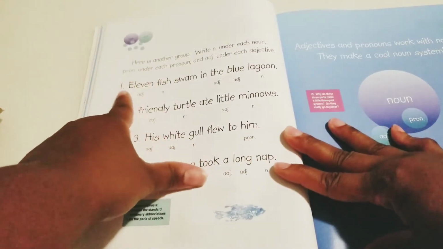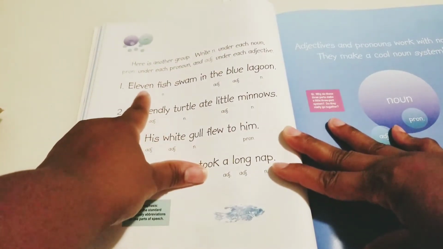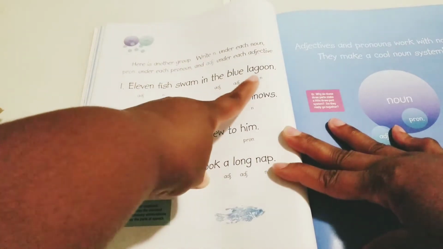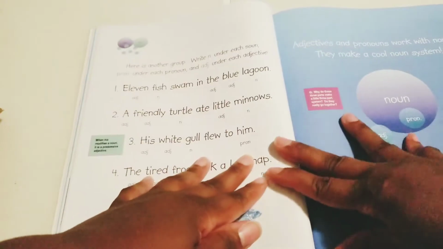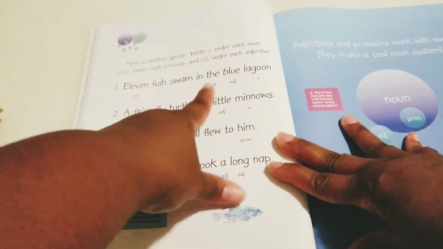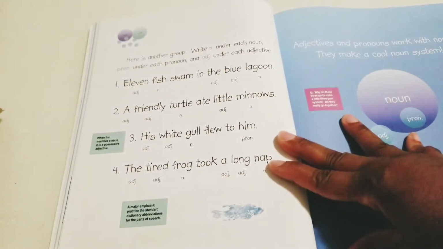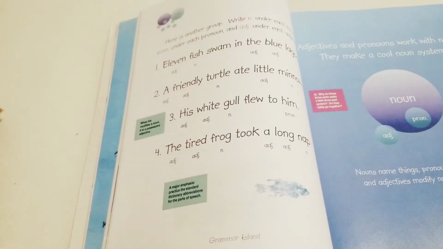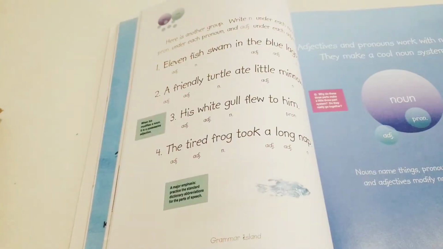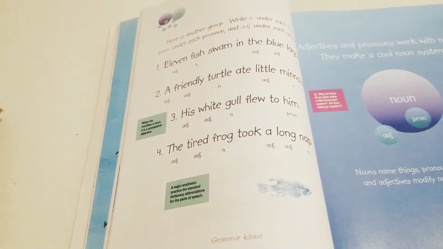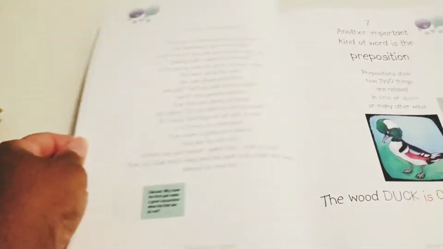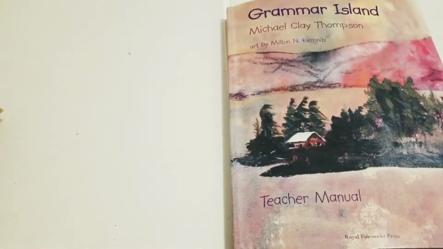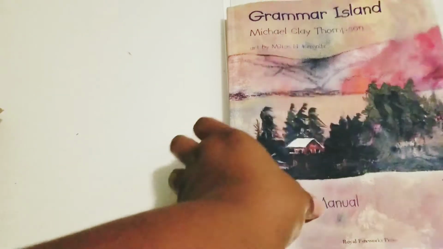So again, I would write number 1. I would write on the board, 11 fish swam in the blue lagoon, period. And then I would tell him, please put the part of speech under each one of these words here. And that's how we would utilize this book. Again, read aloud, put it on the board, write on the board, have discussion. I love this. And we are using the 2nd version of this within the 6th grade.